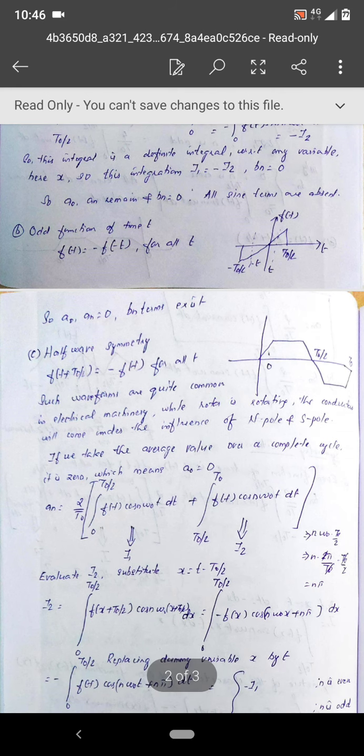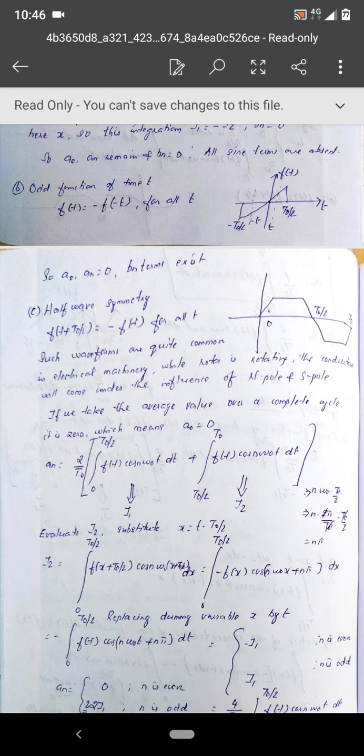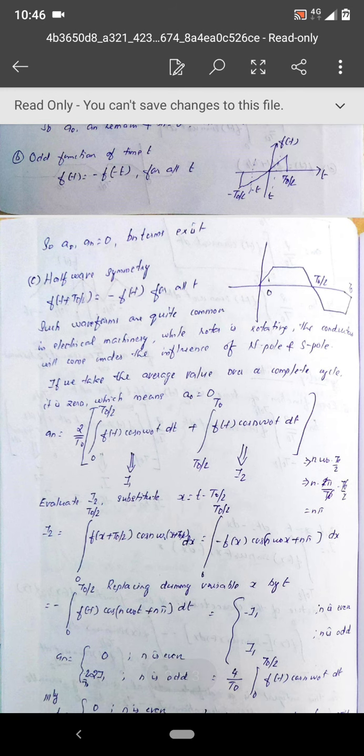Okay, then we have half wave symmetry, the third one. What is half wave symmetry? This symmetry is very important in electrical systems and especially in electrical machinery. That is, f of t is equal to minus f of t plus t naught by 2, or f of t plus t naught by 2 is equal to minus f of t.